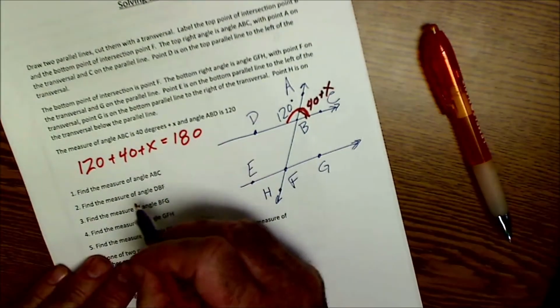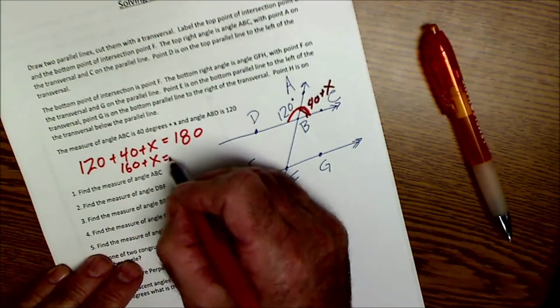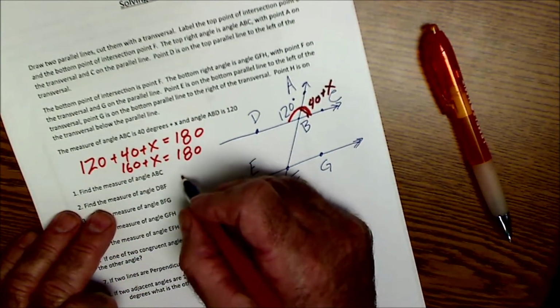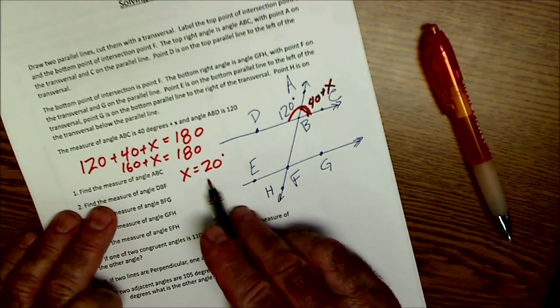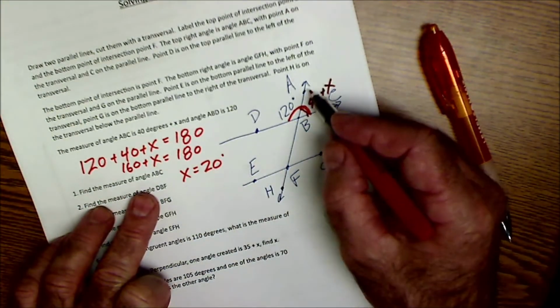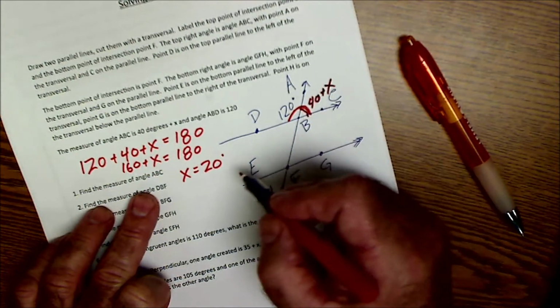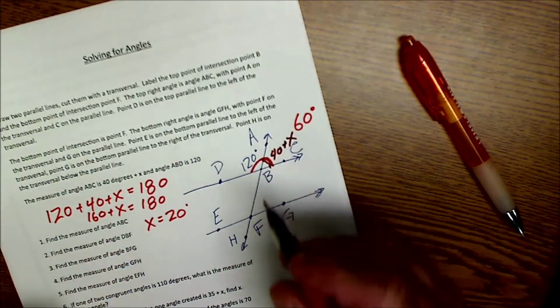From there, I combine similar terms. 160 plus x equals 180. Subtract 160 from both sides, and x is equal to 20. It doesn't ask me what x is, it asks me what ABC is. So ABC is 40 plus x, x is 20, so this angle is 60, this angle is 120.